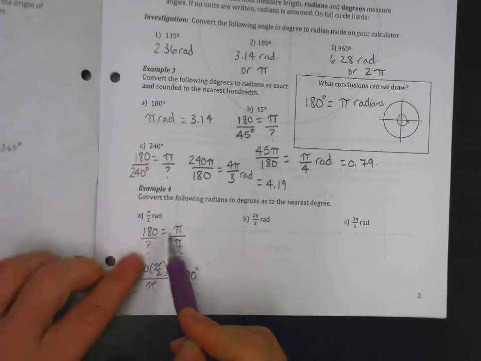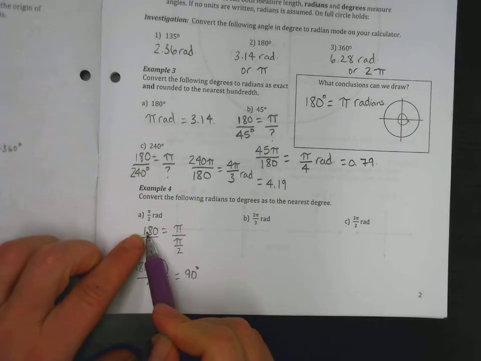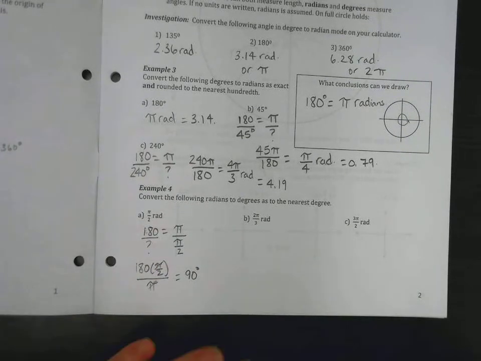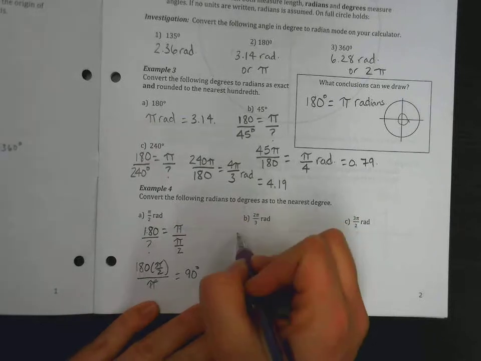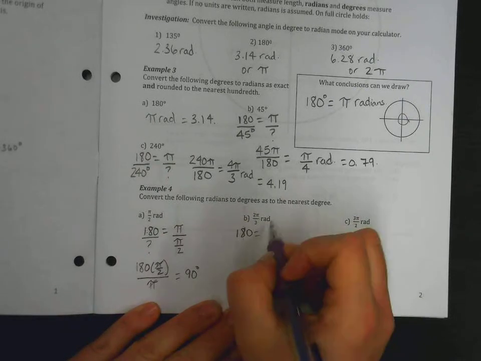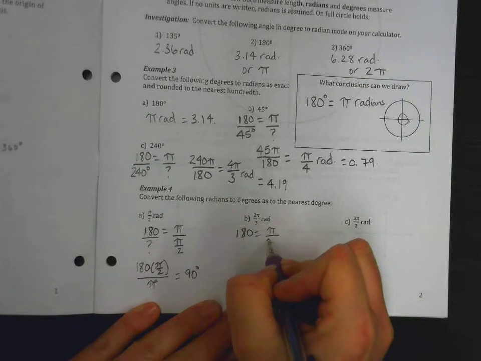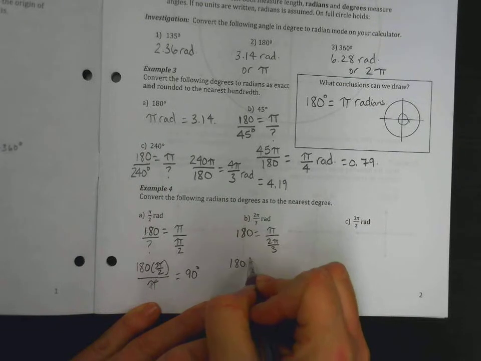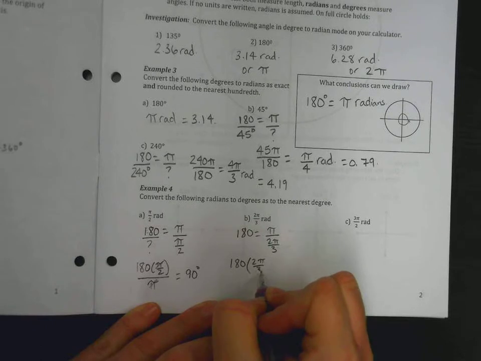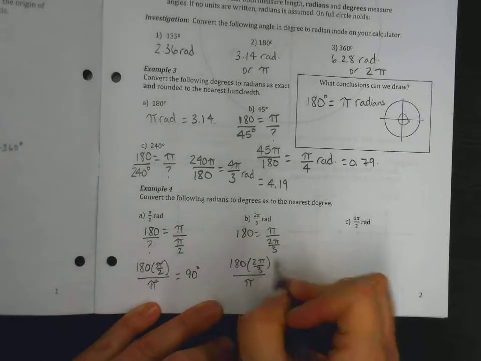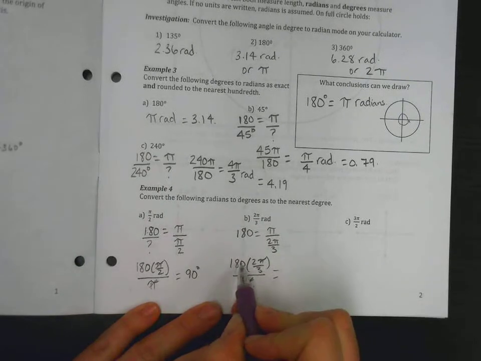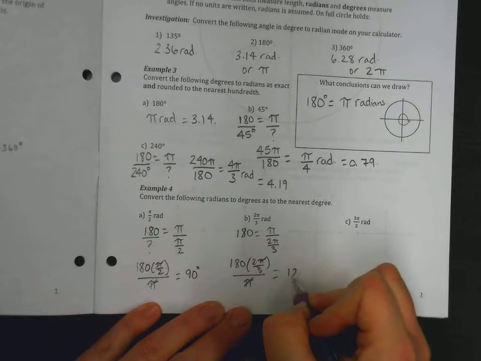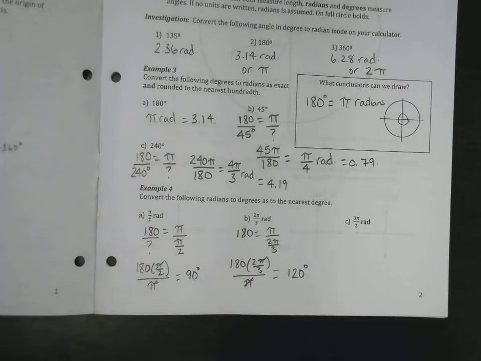Or you can say, well, if 1 pi radians is equal to 180, a half a pi is going to represent half of that, 90. Okay, so same thing with 3 pi over 2. I'm going to go 180 equals pi over 2 pi over 3. We're going to cross multiply and divide. Pi's cancel. I'm going to multiply 180 times 2 and then divide by 3. So this should equate to 120 degrees.